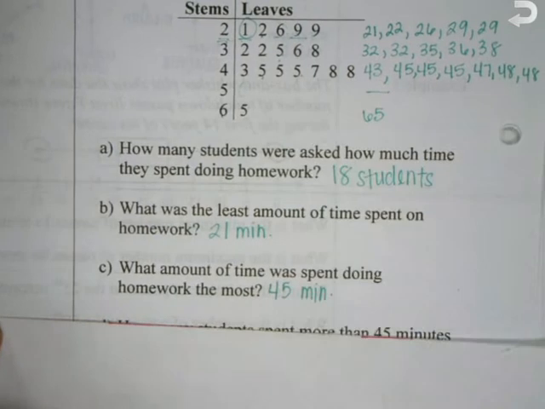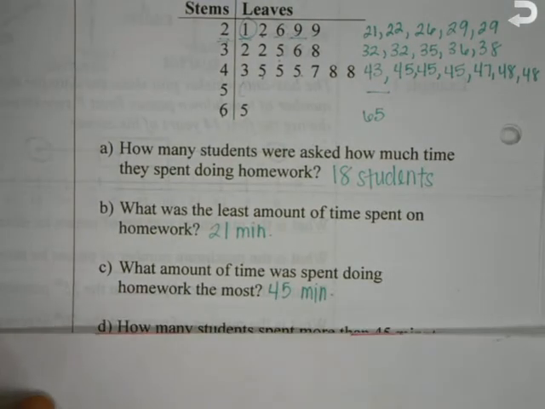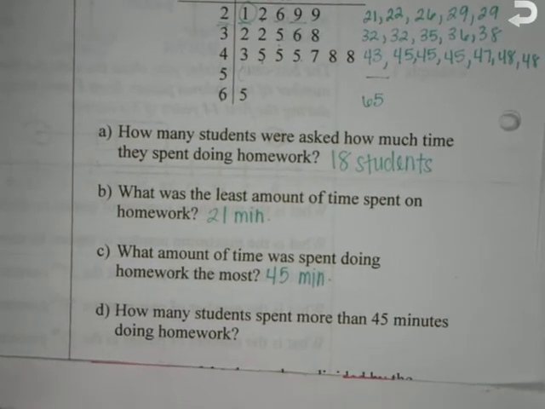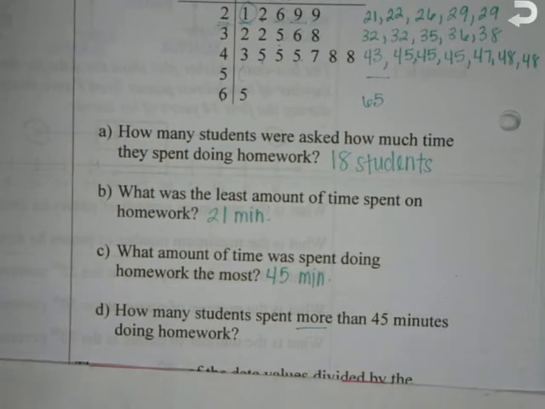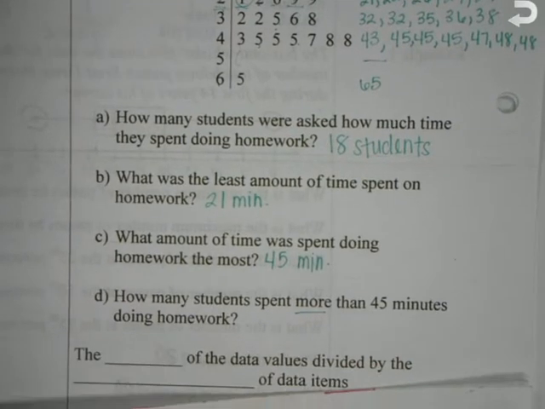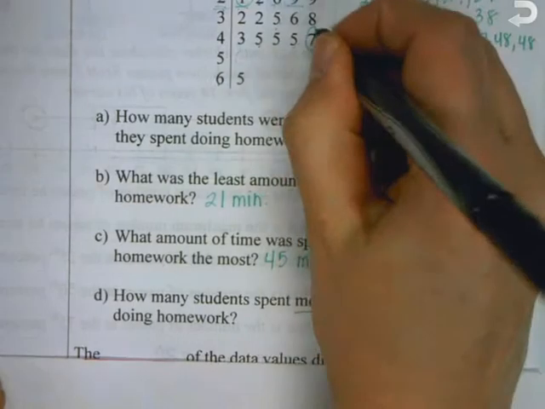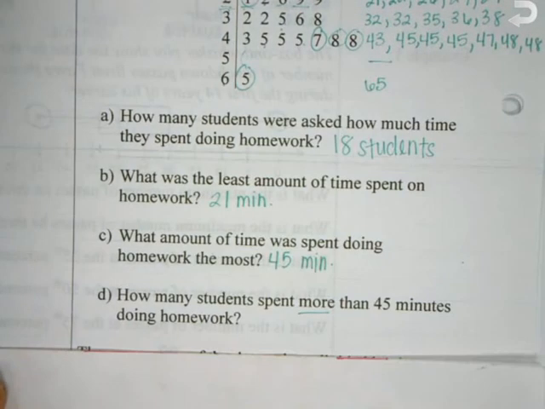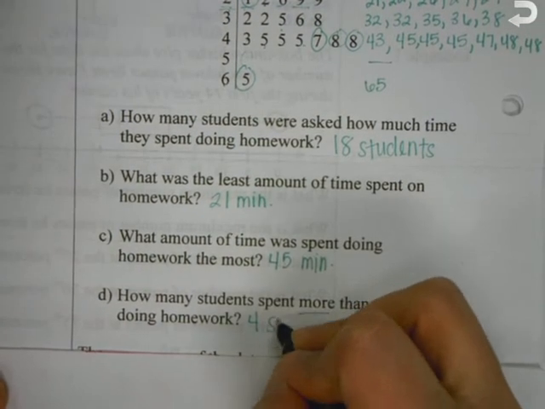Do you guys remember what that's called? The number that occurs the most? The mode. We are going to do mean, median, and mode in just a second. Okay, last question. How many students spent more than 45 minutes doing homework? We had someone with 47, 48, 48, and 65. So that's how many? 4 students. And that's all we have to do to get data off of the stem and leaf plot.